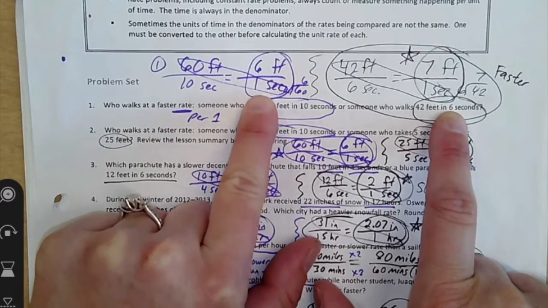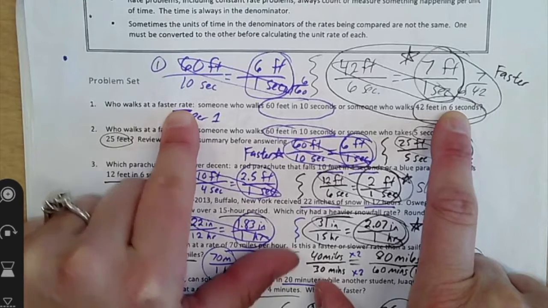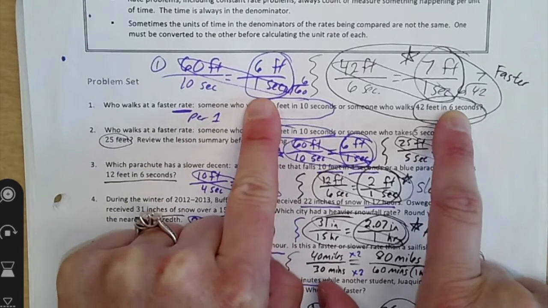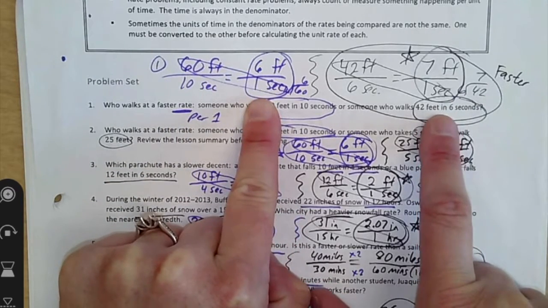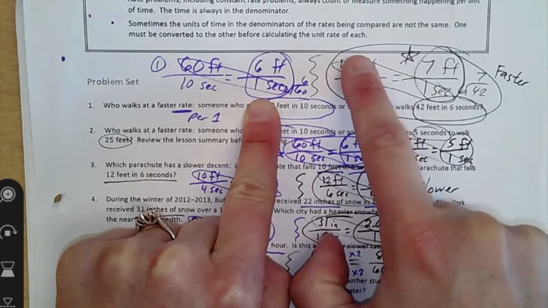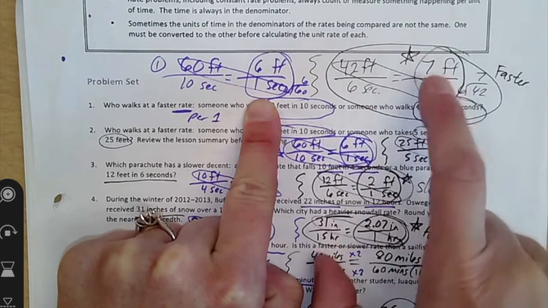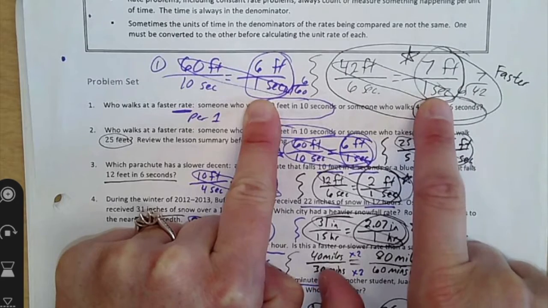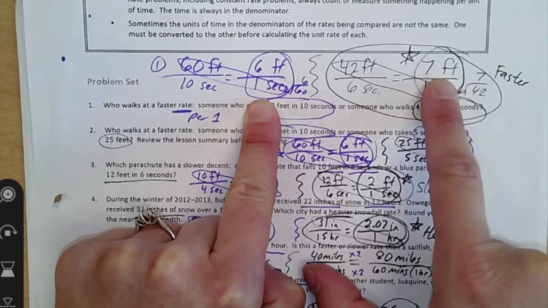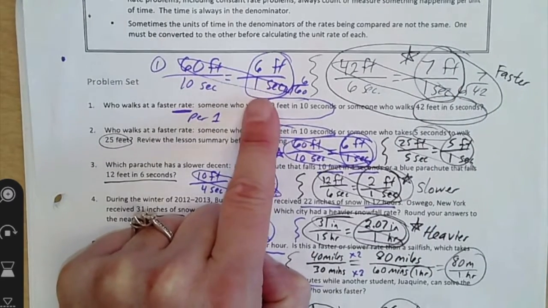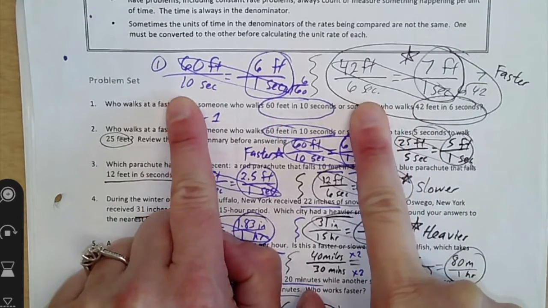Why did I go per 1? Because they asked for rate. So I know this person is traveling 6 feet in 1 second. The one that was going 42 feet in 6 seconds, I wrote that here, and I got to find the rate per 1. So this one travels 7 feet per second. They're going faster because they're traveling 7 feet per second, and this one's only going 6 feet per second. So it's like I got to compare two different ratios and get them both to their rates.